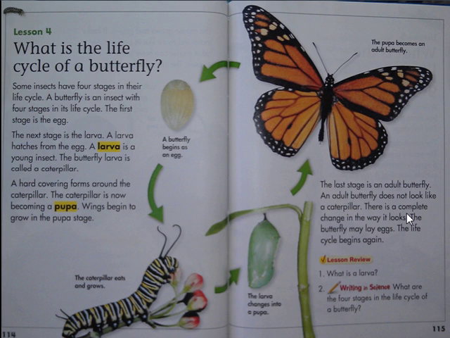A hard covering forms around the caterpillar. The caterpillar is now becoming a pupa. Wings begin to grow in the pupa stage. The last stage is an adult butterfly. An adult butterfly does not look like a caterpillar. There is a complete change in the way it looks. The butterfly may lay eggs. The life cycle begins again.